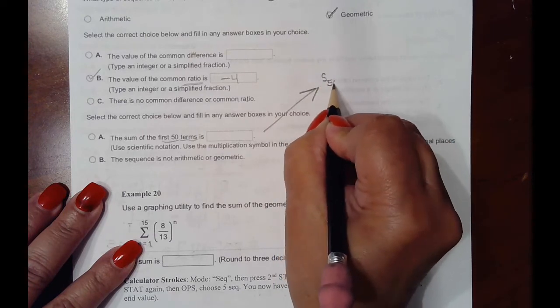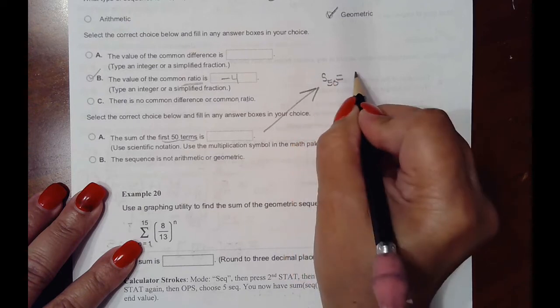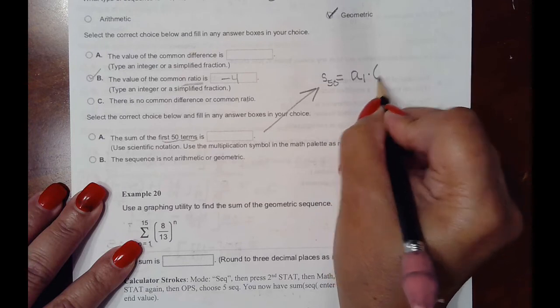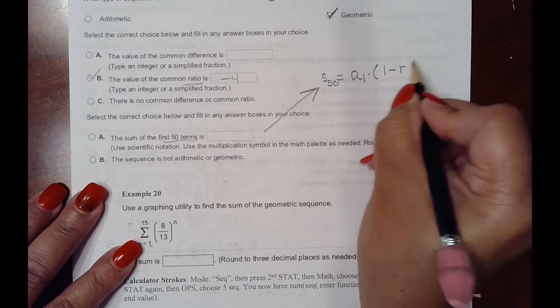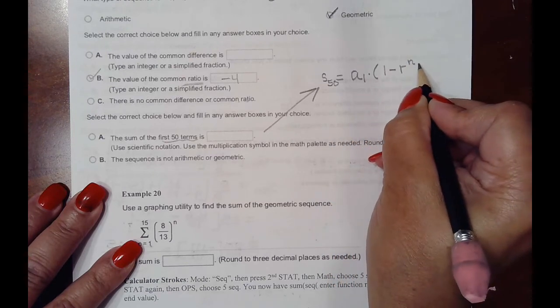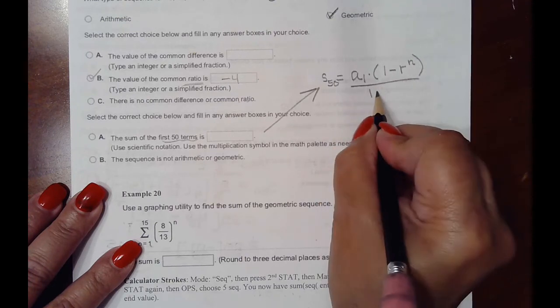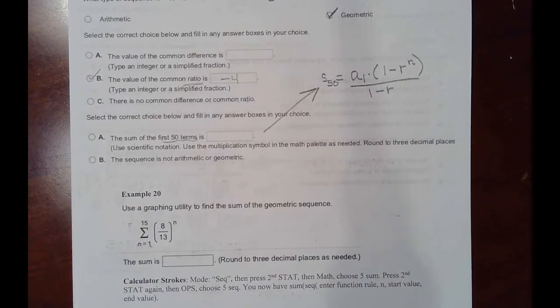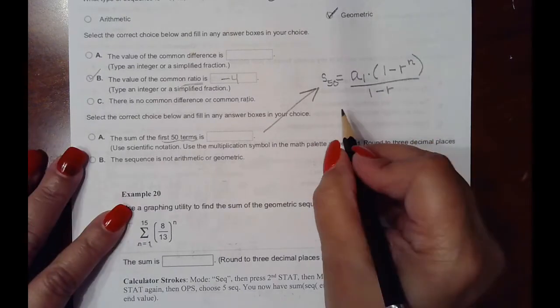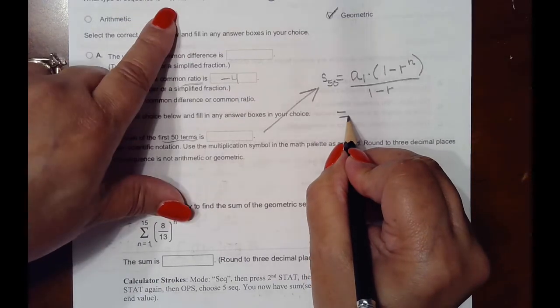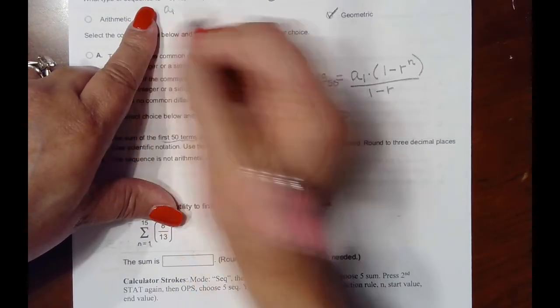Sum of the first 50 terms is the first term times 1 minus r raised to a power of n, over 1 minus r as your denominator. So this would be the first term. This is a sub 1 right here, -3.